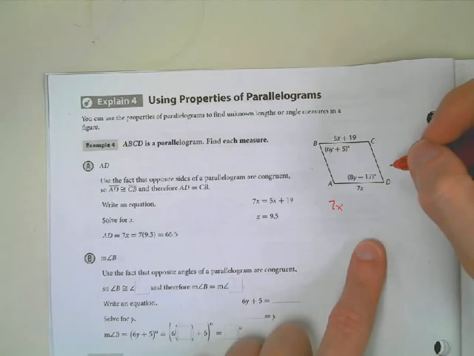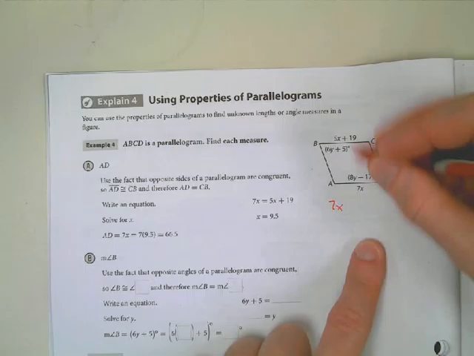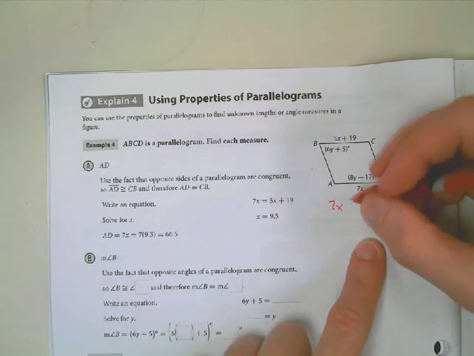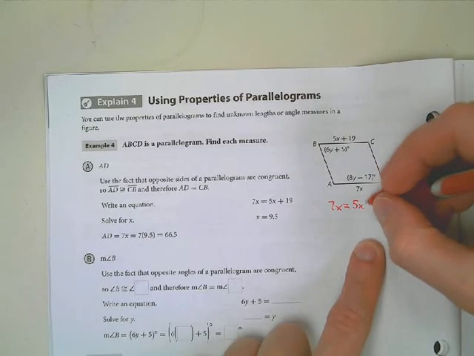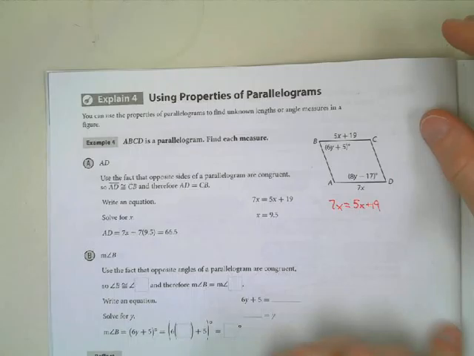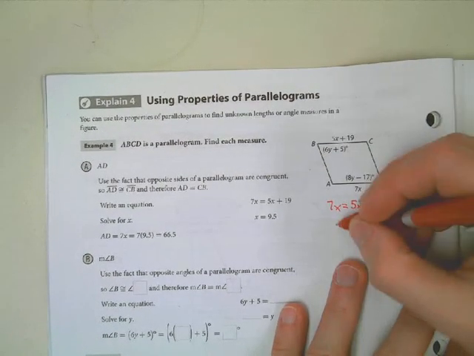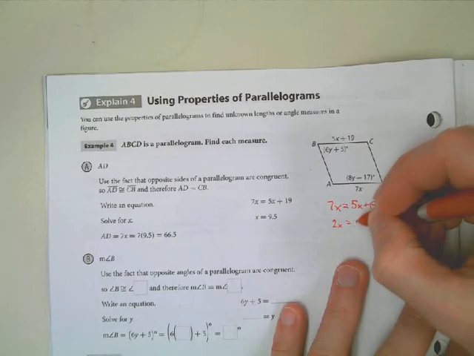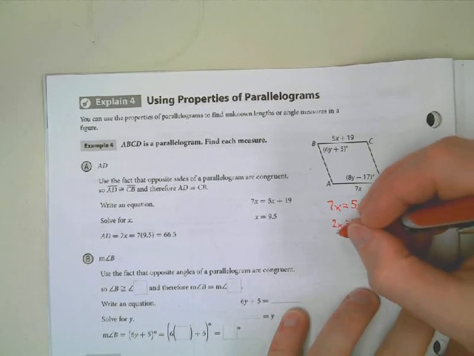So it's parallel sides, but how can we relate these two things? Yeah, so we'll say they're going to be equal. So 7x equals 5x plus 19. And then to solve this, what would we do here, John? Yep, and so we're left with 2x equals 19. And then what? Divide by 2.